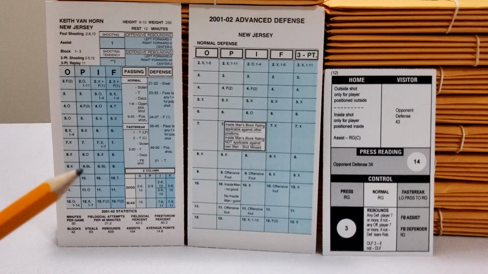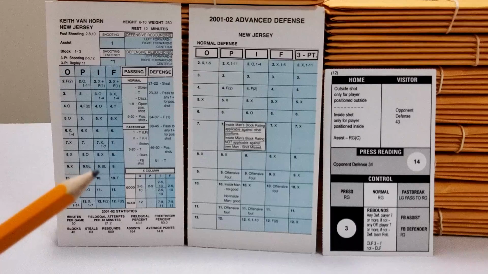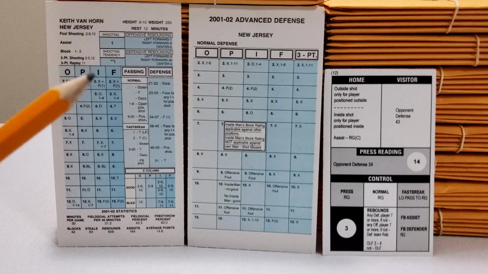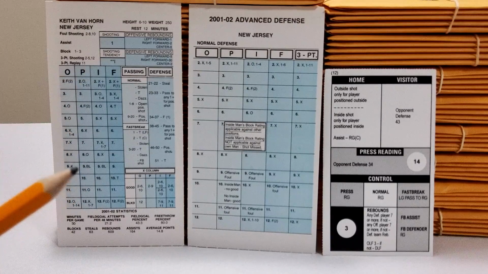You also have BL always in the 9th box of the penetration and inside. This is a no good. It's a shot that's no good automatically, but it's possible to be blocked by your inside man. There are rules based on that. That's for another video. I will explain that and do that video at some point.